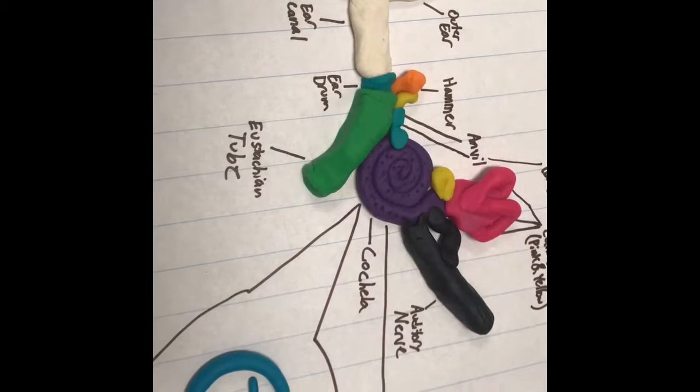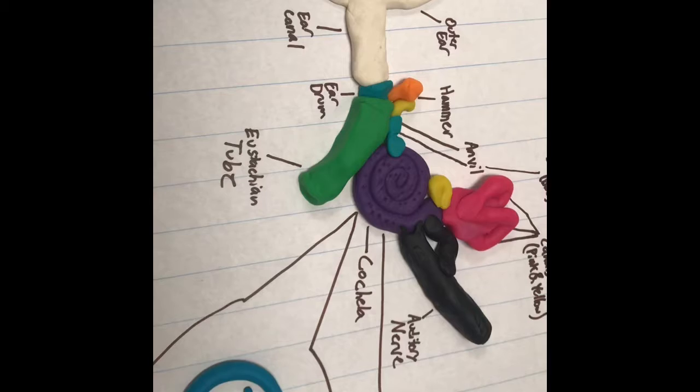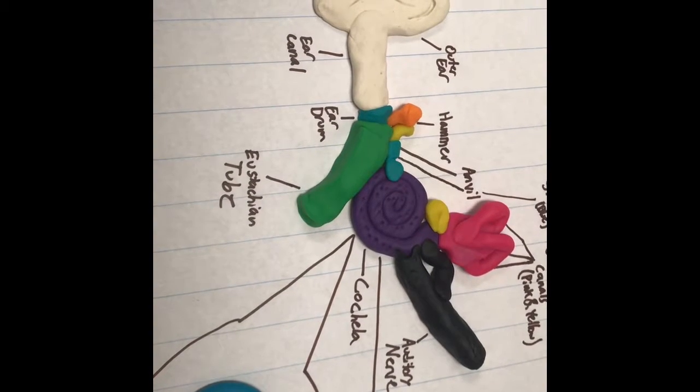The Eustachian tube, also known as the auditory tube or pharyngotympanic tube, is a tube that links the nasopharynx to the middle ear. It is part of the anatomy of animals.